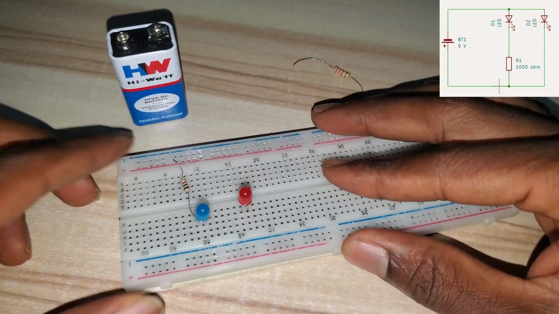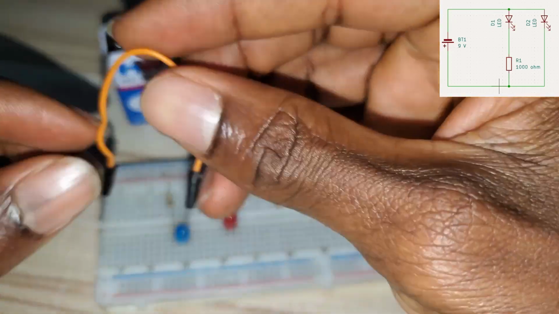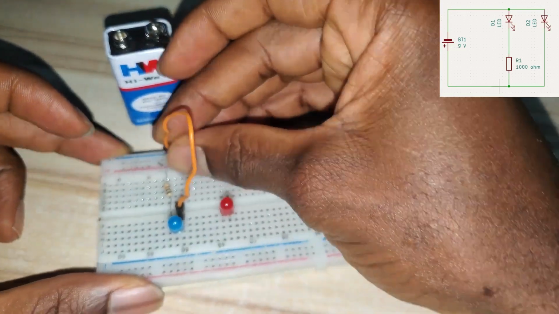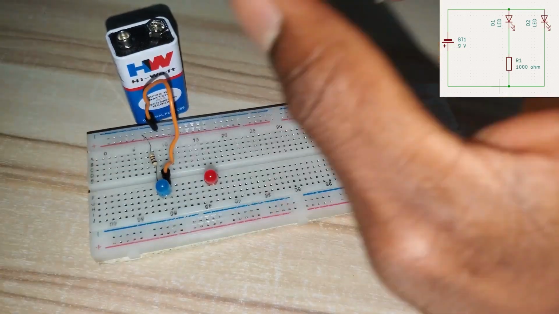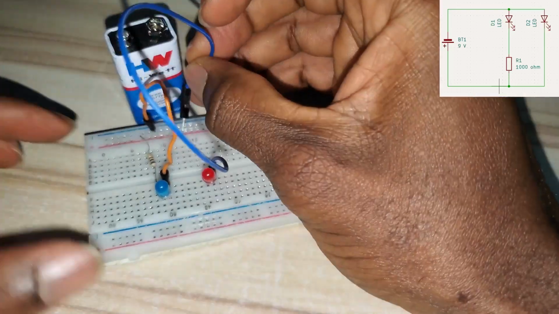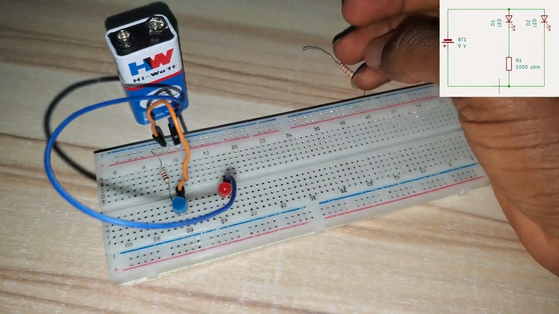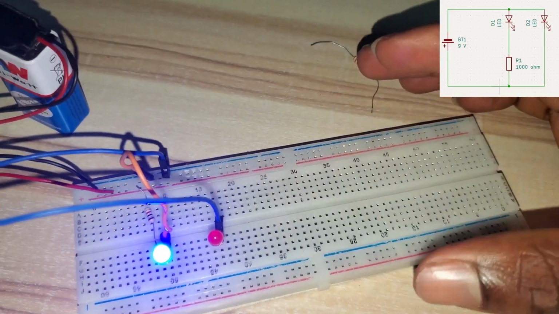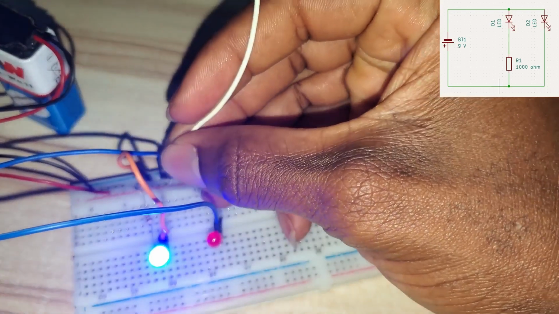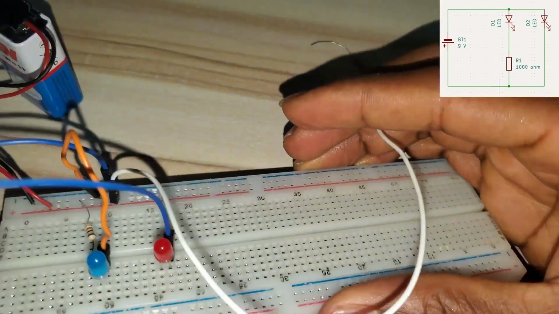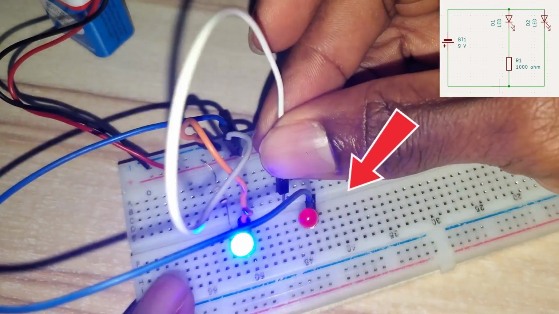Next, place the red LED on the breadboard. Connect a jumper wire from the blue LED to the negative of the breadboard and do the same for the red LED. Connect the battery terminals to the positive and negative of the breadboard. The blue LED lights up. Watch what happens when we connect a jumper wire from the positive of the breadboard directly to the red LED. The light goes out.